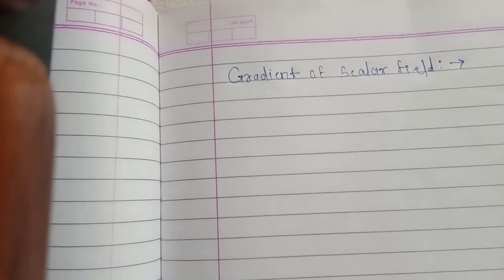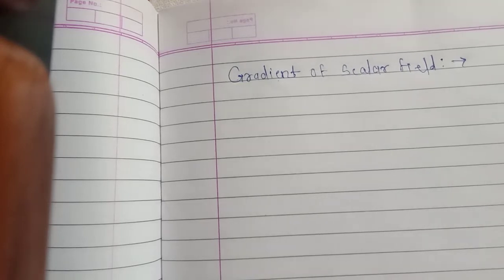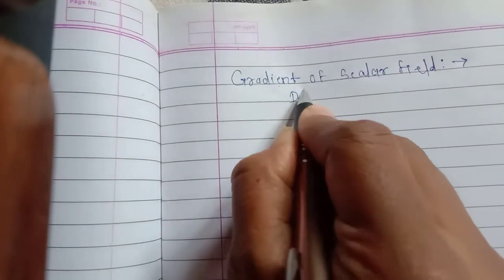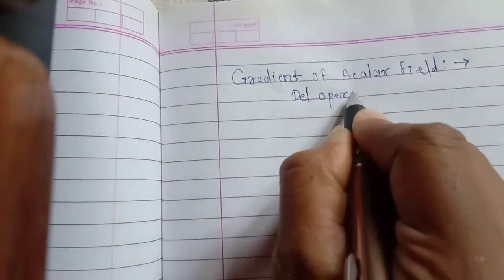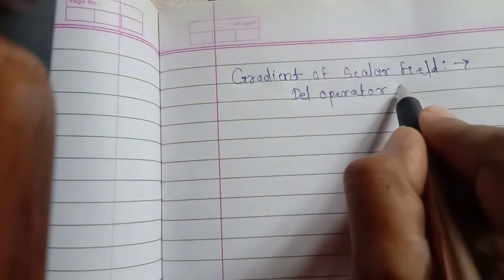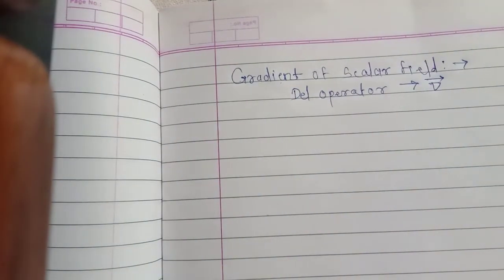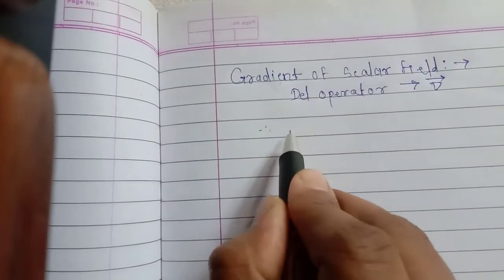Before starting the point gradient of a scalar field, we must know two things: the first, the del operator, and second, what is the scalar field. Out of that, first I'll tell you about the del operator. What is the del operator? The del operator is denoted by this.